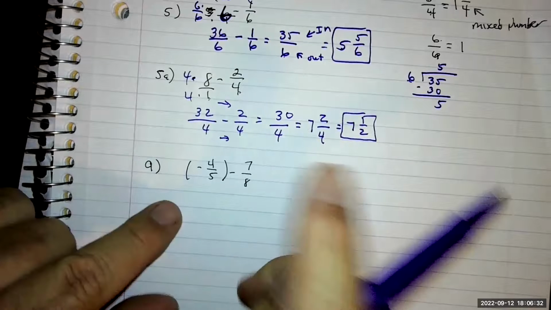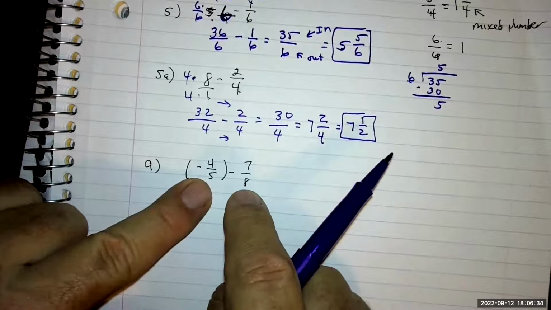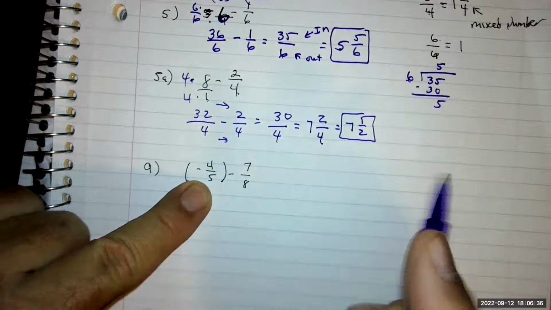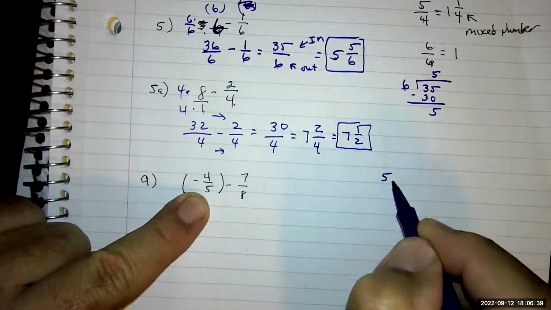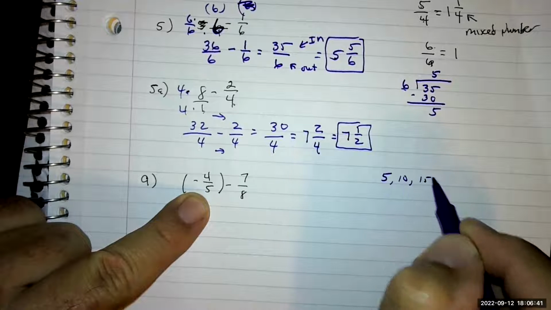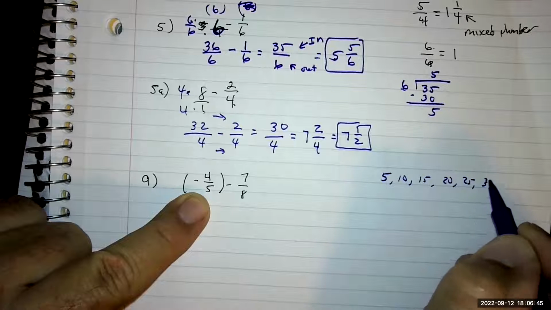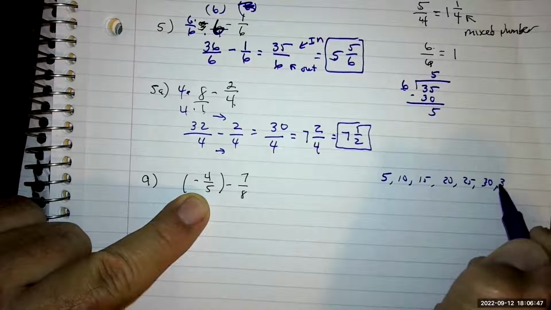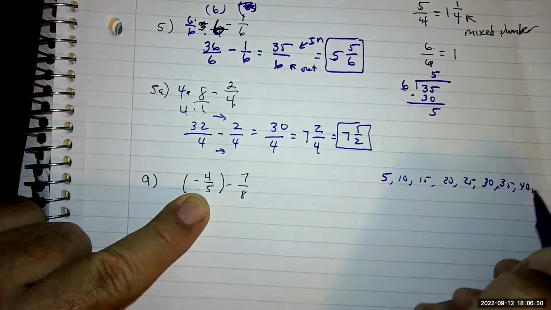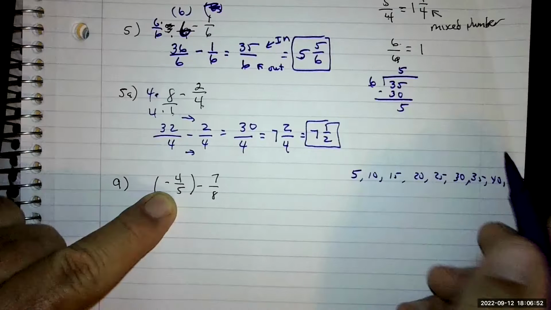I want to make my denominators the same, so I've got to think of what number I can make both of these. Some like to do the multiples, so they'll start listing the multiples of 5 here. That's a weird 30, I know. All right. And we'll do 8.